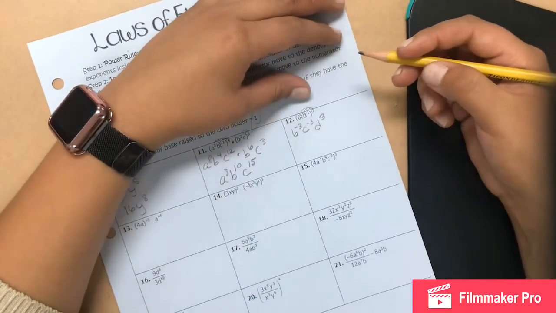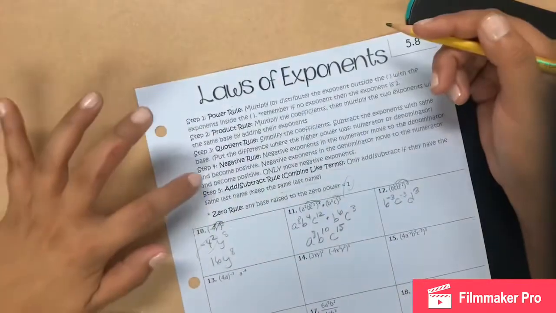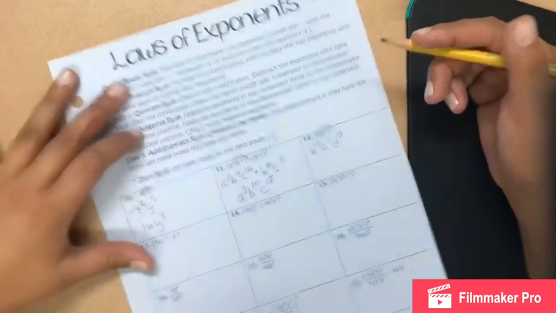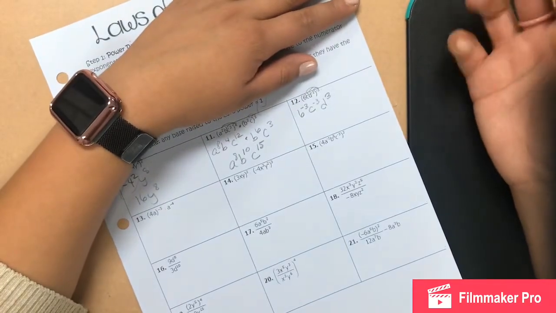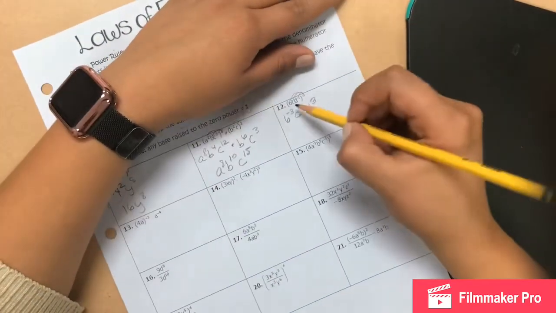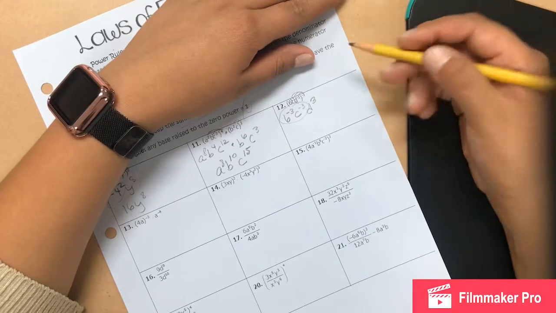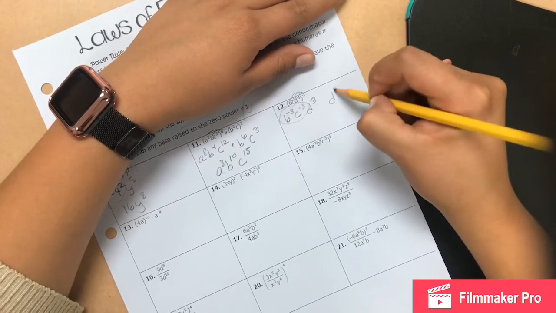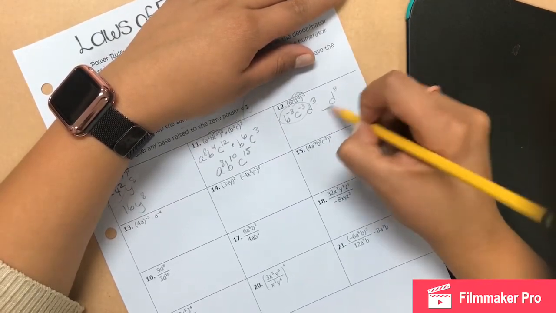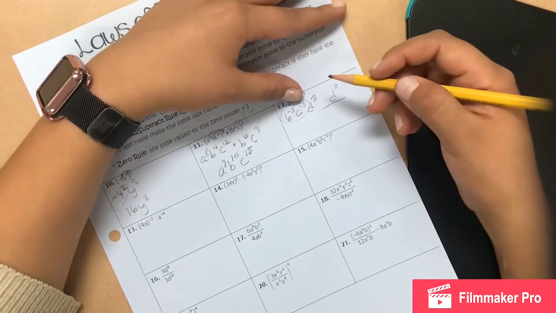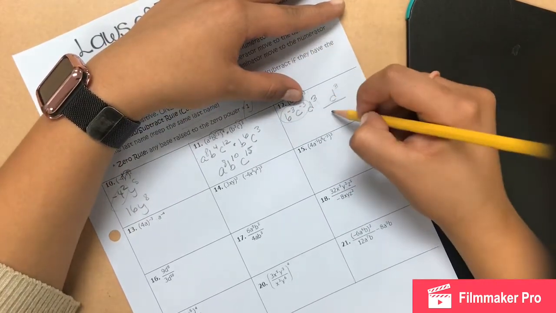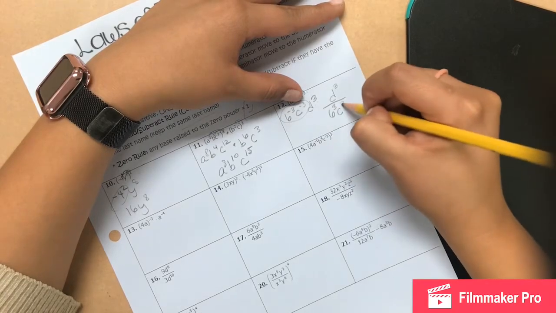Now here, I need to take care of my negative rule. My negative rule is anytime I have something raised to a negative exponent, in order to make it positive, I move it. So I'm going to move both 6 and C, but D to the 3rd is going to stay in the numerator because it's already positive. All I'm going to do is move 6 to the negative 3rd and C to the negative 3rd to the denominator in order to make them positive.